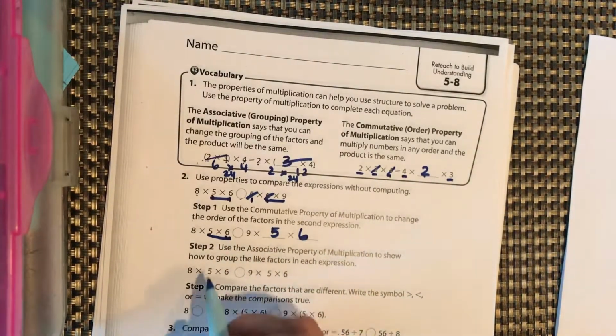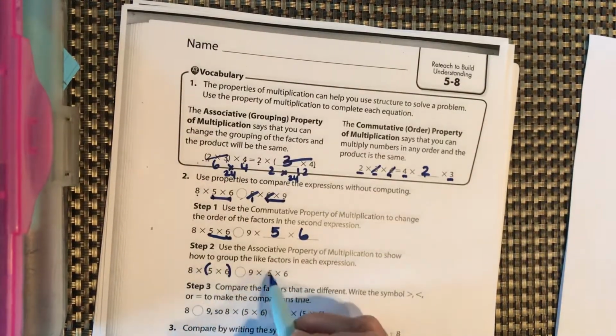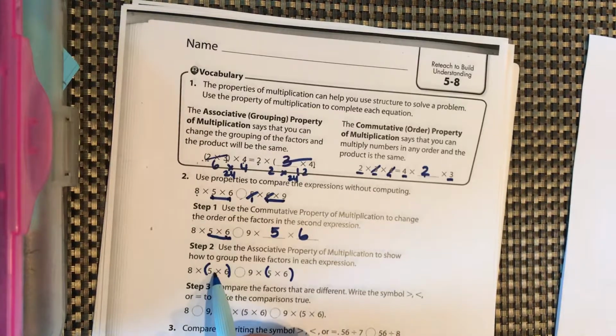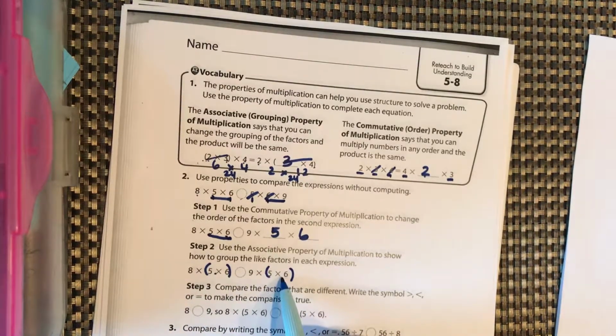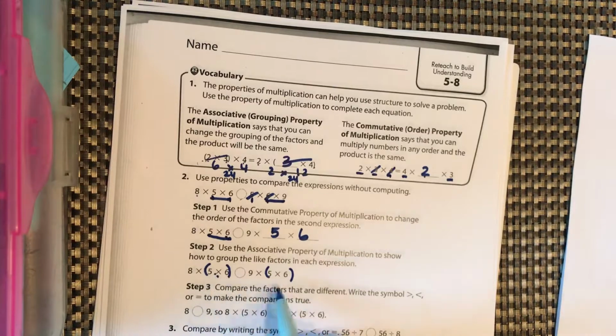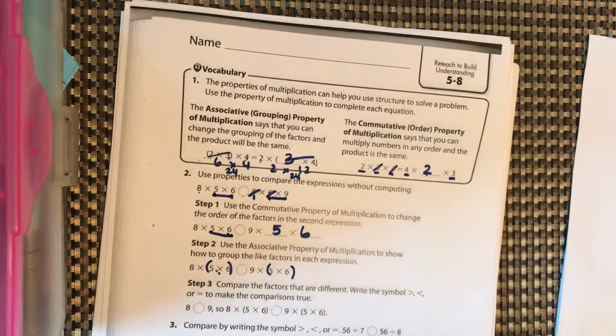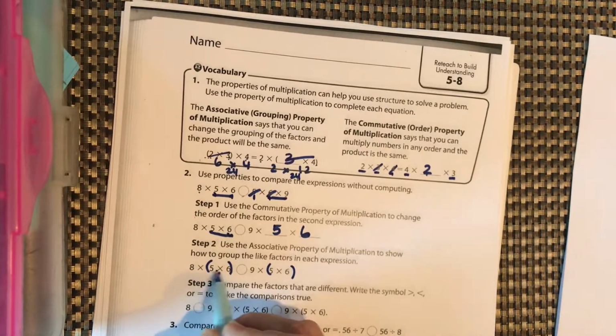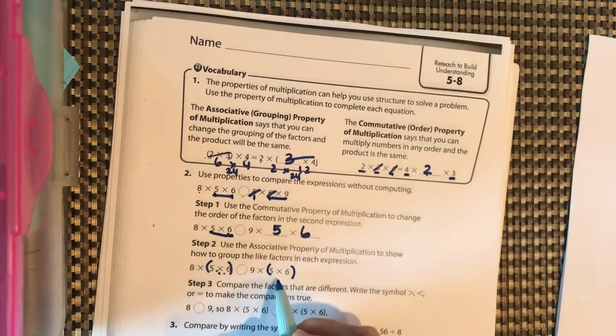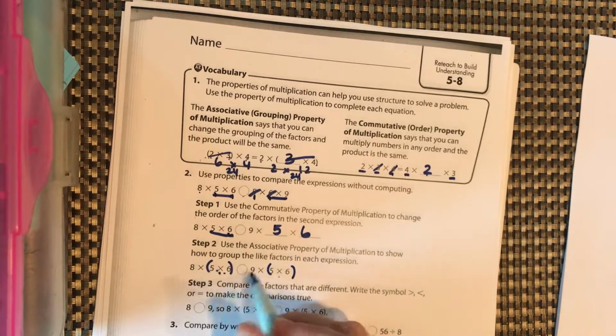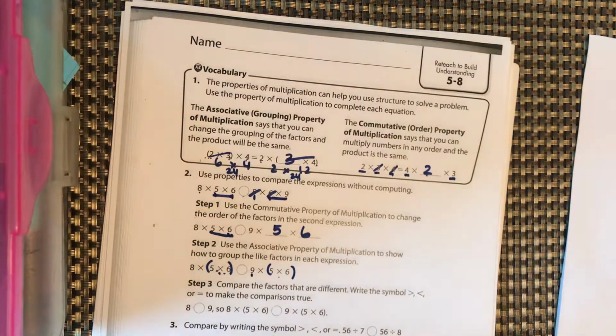So now our associative property says we can multiply 5 times 6 first. So we know we're going to get the same answer here as we do here. So far, these are equal. 5 times 6 is going to be the same as 5 times 6, right? The only difference is whatever this product is, we're going to multiply it 8 times. But over here, with that same product, we're going to multiply it 9 times. So what side is going to have the larger product or the bigger answer?